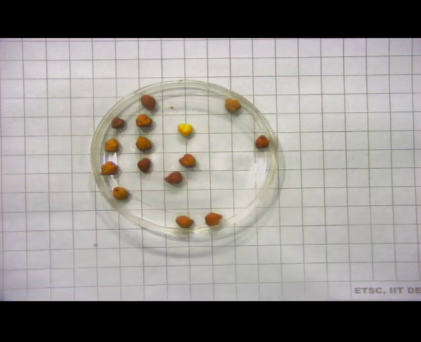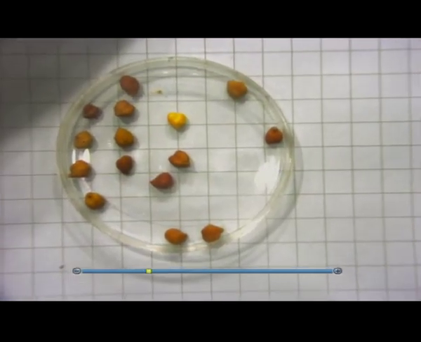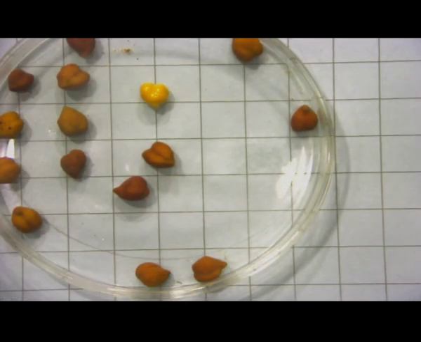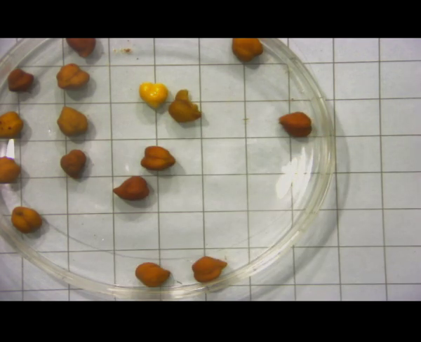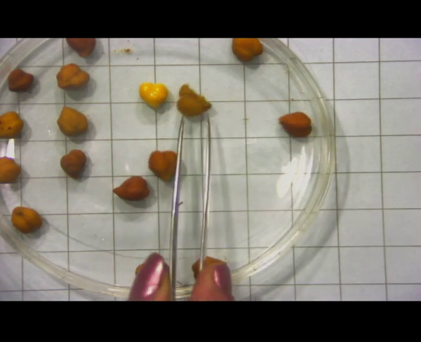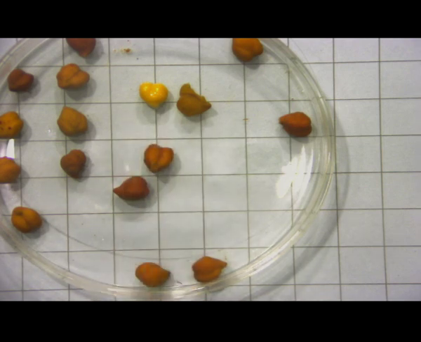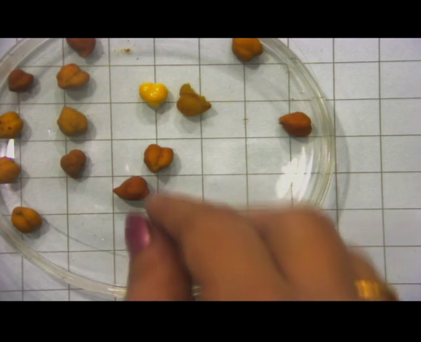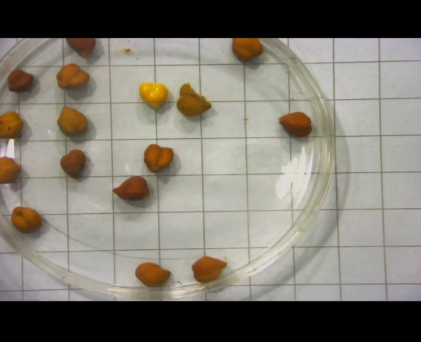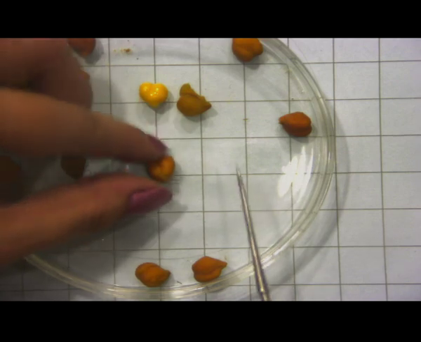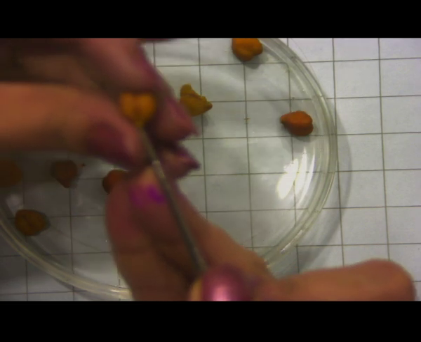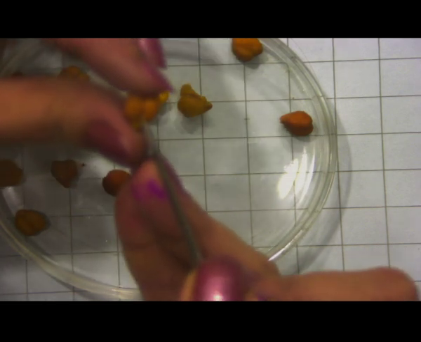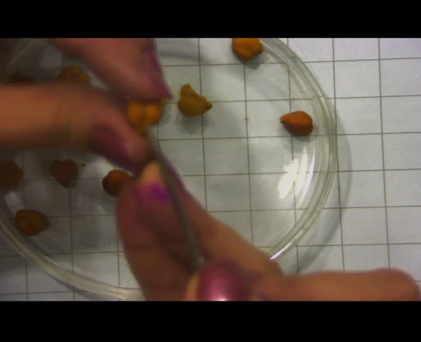Here I have removed the seed coat to show you the internal structure. This is the seed coat which I have removed. I have placed it here with the seed. This is the seed. Now inside the seed you can see, first on the seed, let us see what is present. We can see a mark over here. This mark is the hilum.